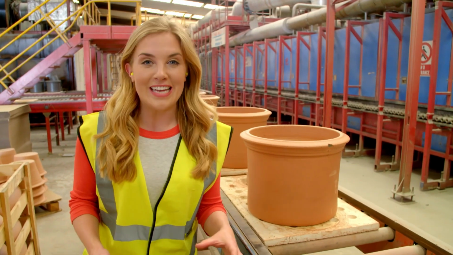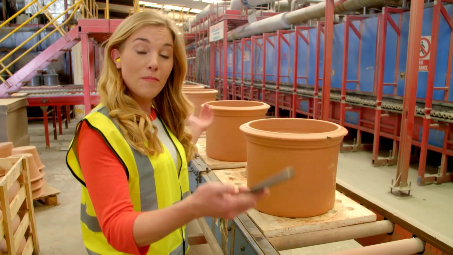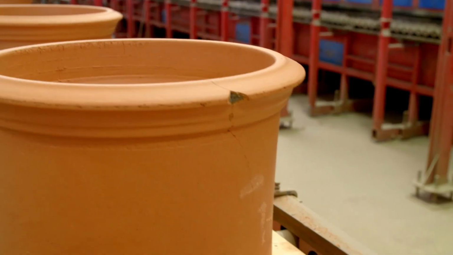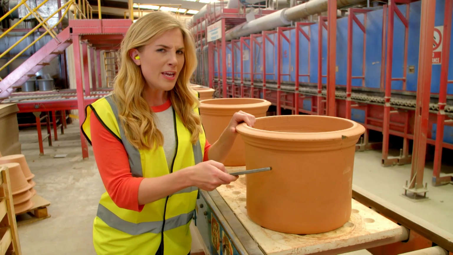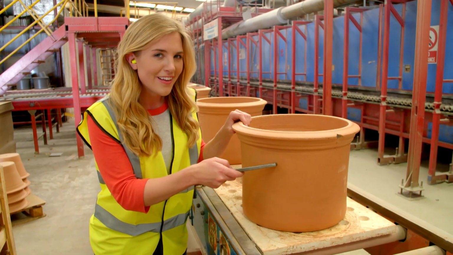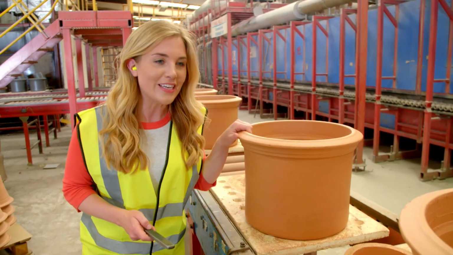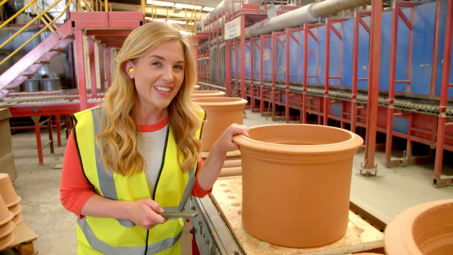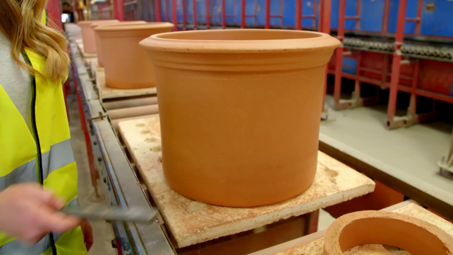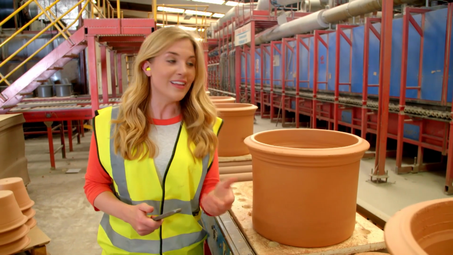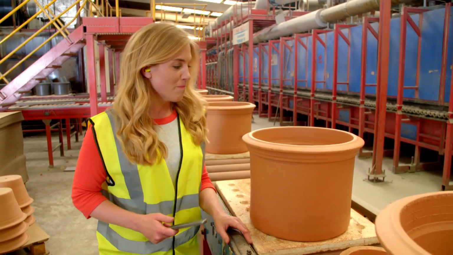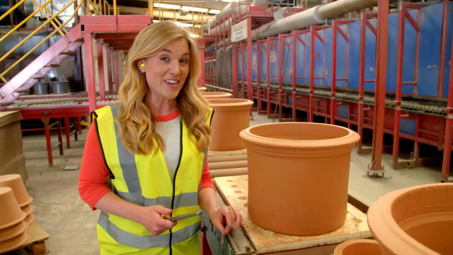The final thing to happen is that once they've cooled down, they come here for inspection. If a pot has a crack in it, it will make a really dull sound. But this one is smooth and solid. So what sound do you think it will make? This one sounds like a bell, and that means that it's ready to go. I think it's perfect for some plants, don't you?